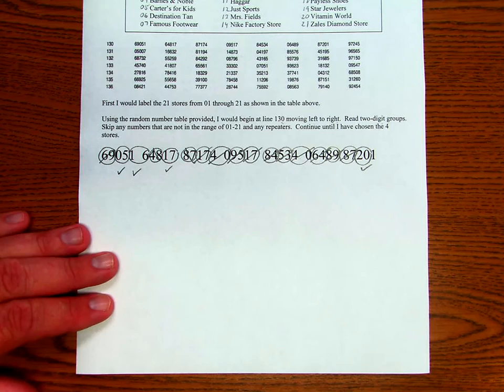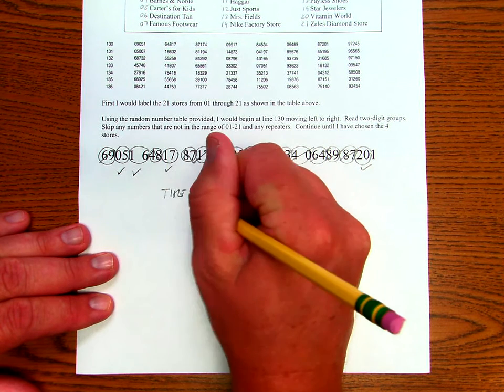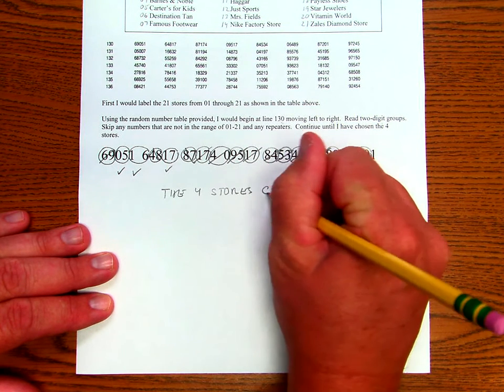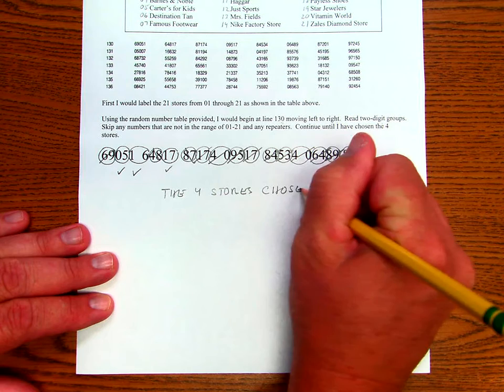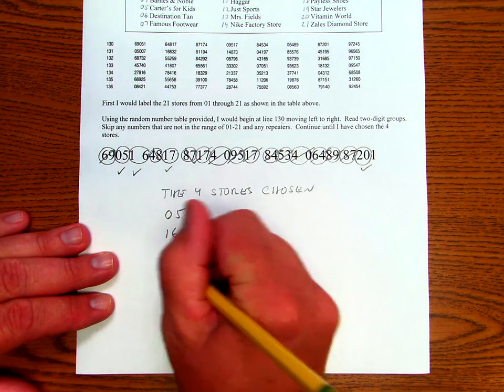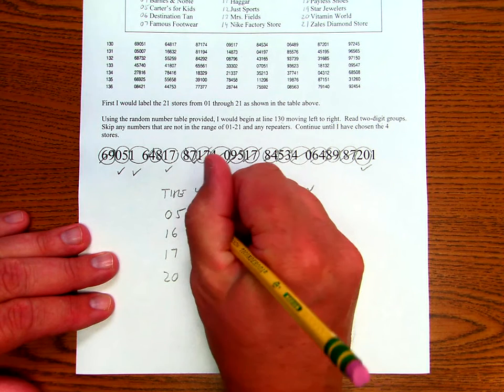All right, now what you need to do is have some kind of concluding sentence that puts these numbers back in the context of what we're trying to accomplish here. So the 4 stores chosen are 05, 16, 17, 20, and they correspond to Carter for Kids.